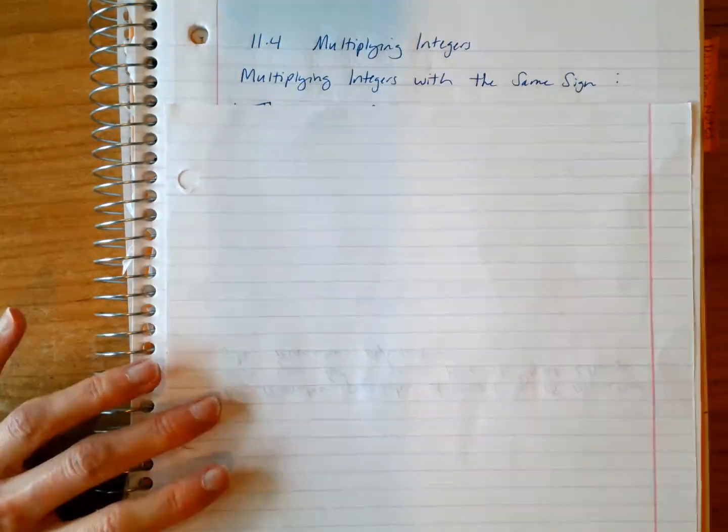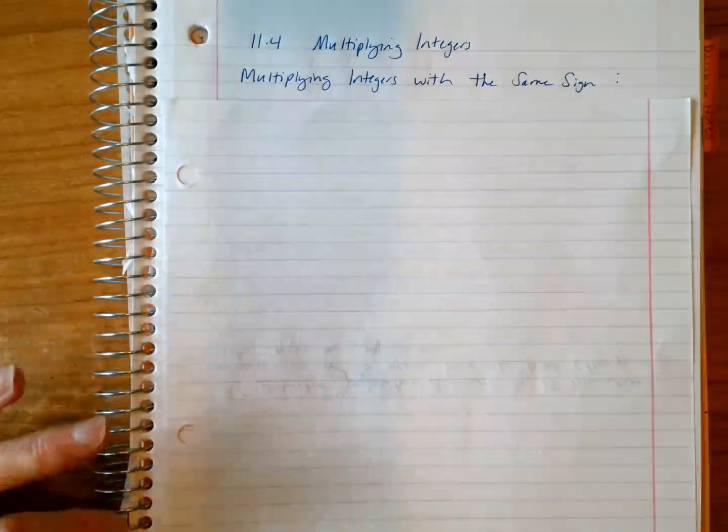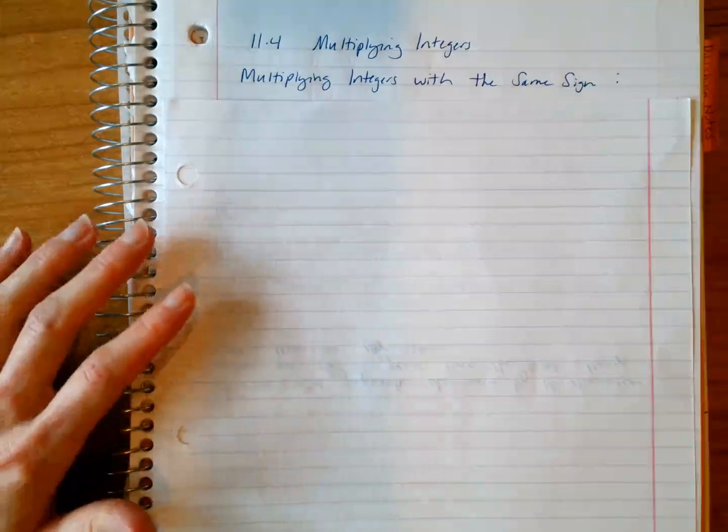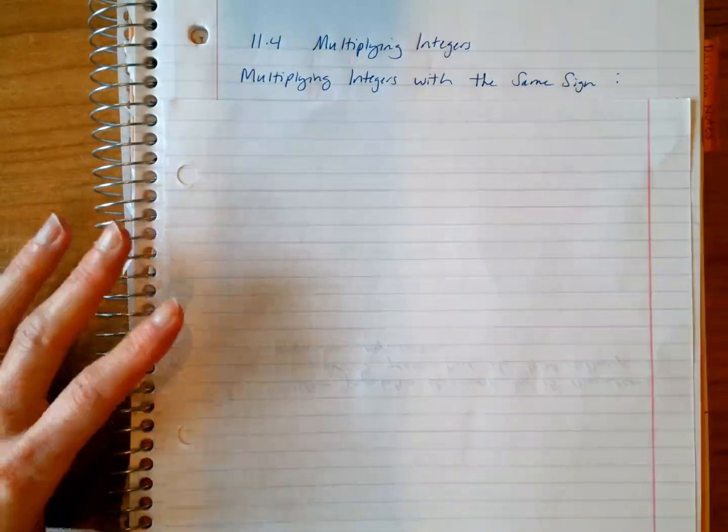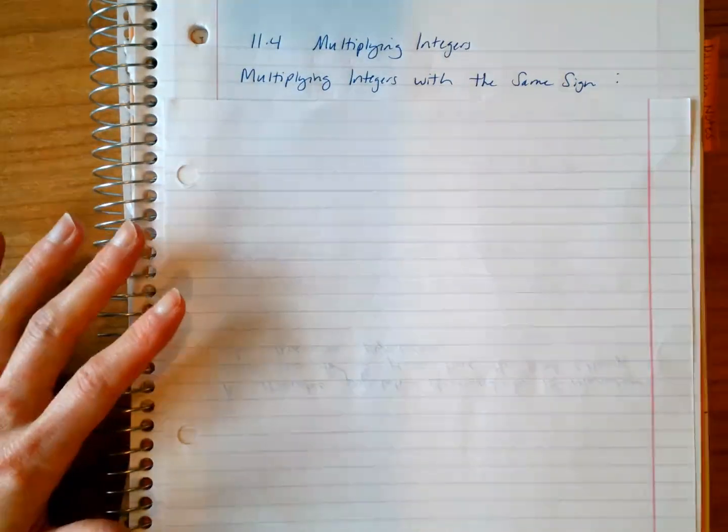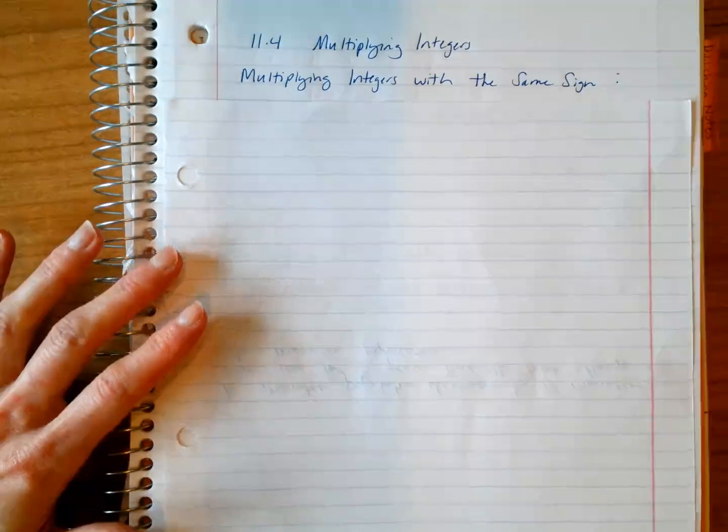I think you're going to like 11.4 as it's actually, I feel, a bit easier than the addition and subtraction of integers. We are going to be multiplying integers. So when multiplying integers with the same sign, you have a certain set of rules. When you are multiplying integers with a different sign, you have a separate set. As long as you can keep them straight, I think you're going to find that 11.4 is pretty simple.